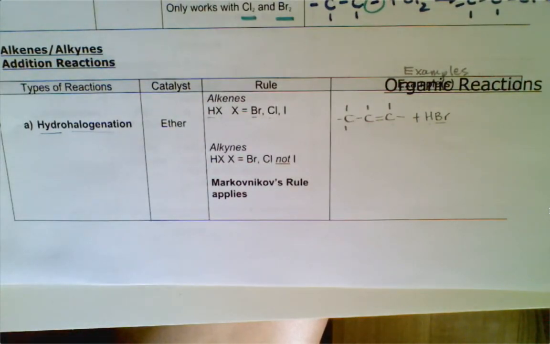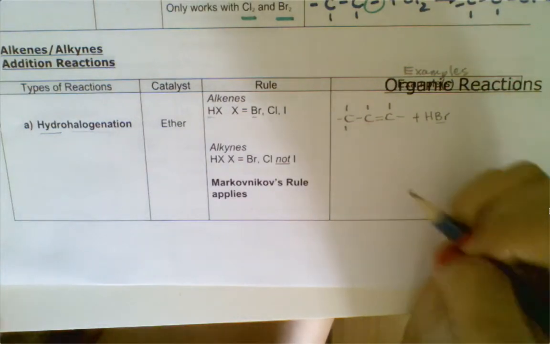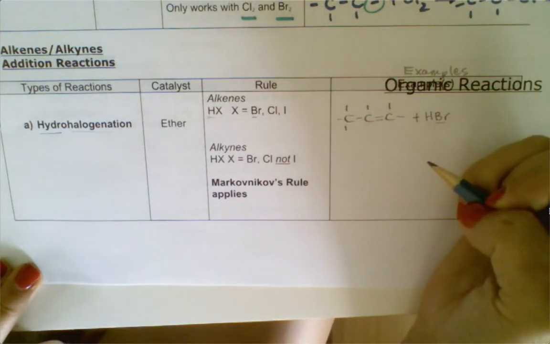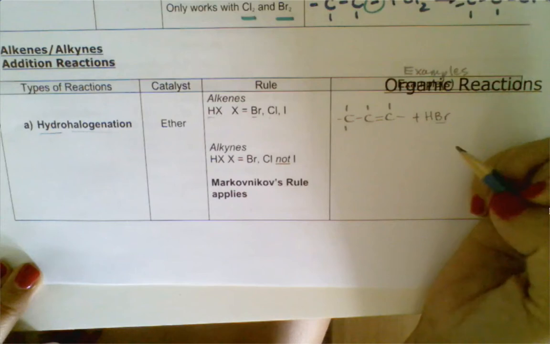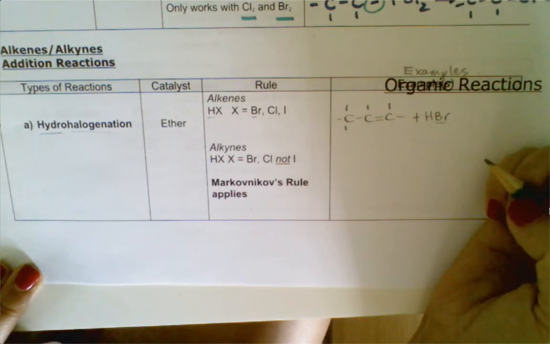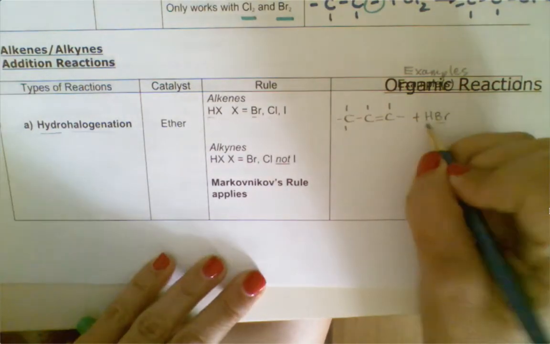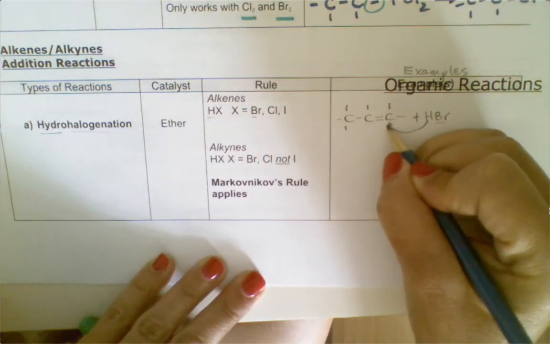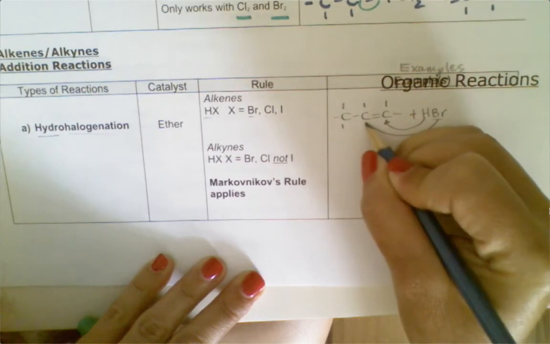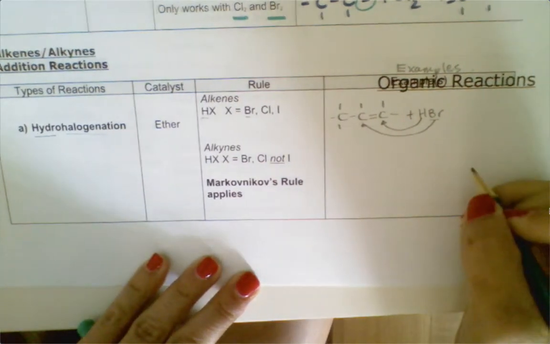So remember, Markovnikov's rule describes the outcome of some addition reactions. When you have an asymmetrical substituted alkene or alkyne, the hydrogen atom of the hydrogen halide becomes bonded to the carbon that had the greatest number of hydrogen atoms in the beginning. So in this case, this hydrogen will go here and bromine will go here. So you get 2-bromopropane.